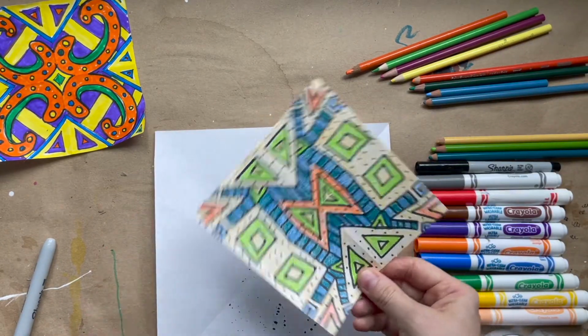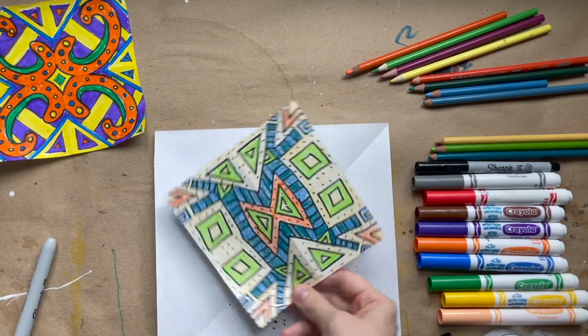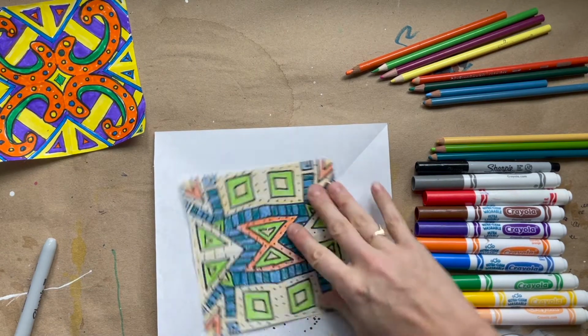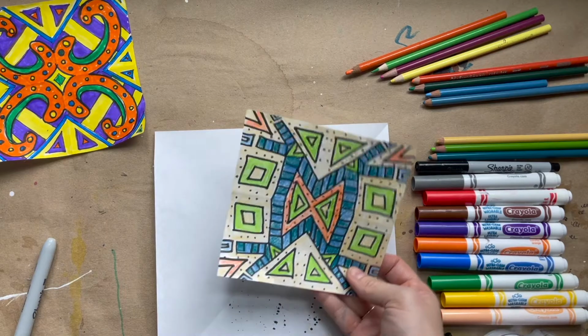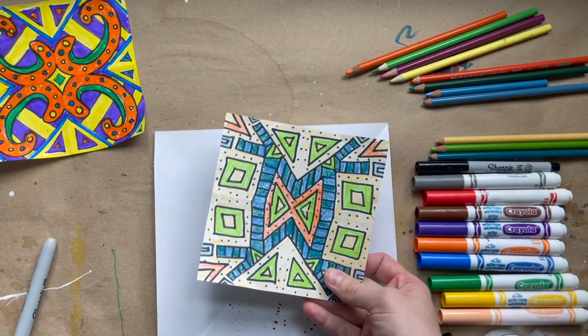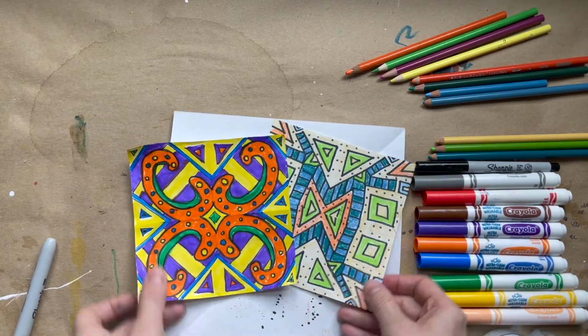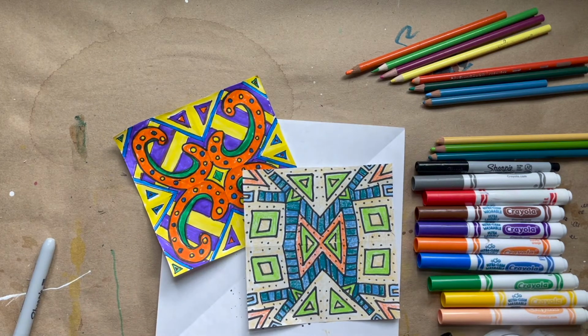All right, guys, check out how beautiful that turned out. I just love how lost the K gets in this design. You really have to look for it to find it. I think that looks really cool. What a cool radial design. All right, now it's your turn. I can't wait to see what you create.